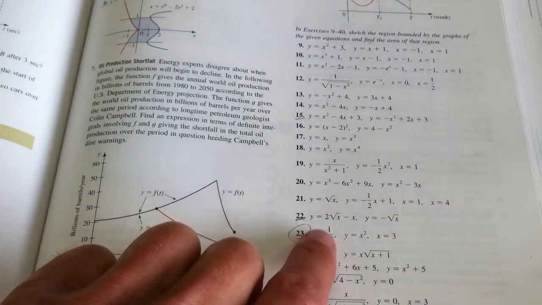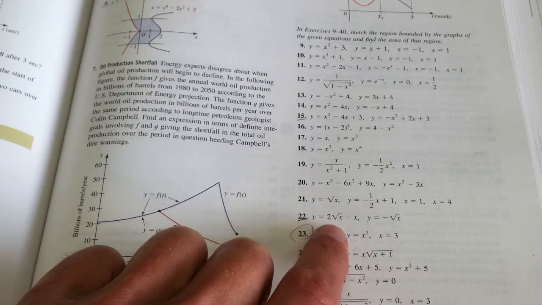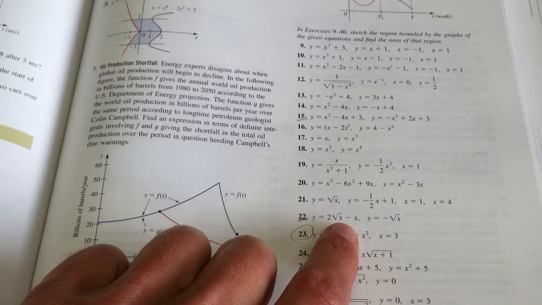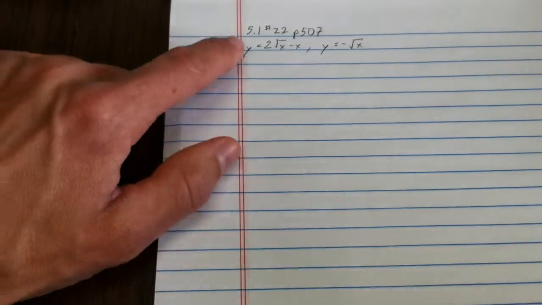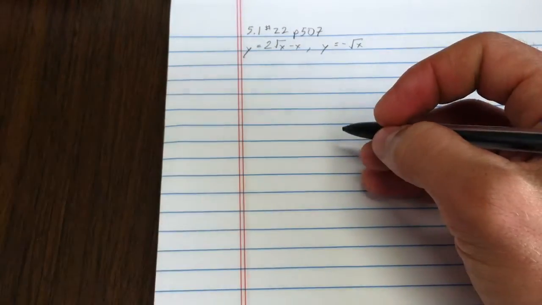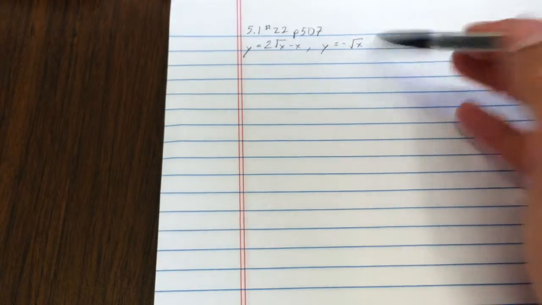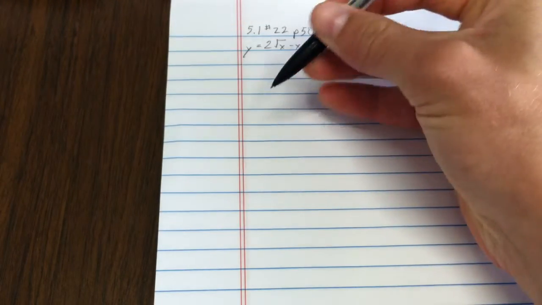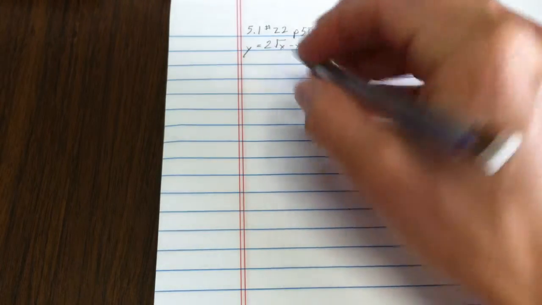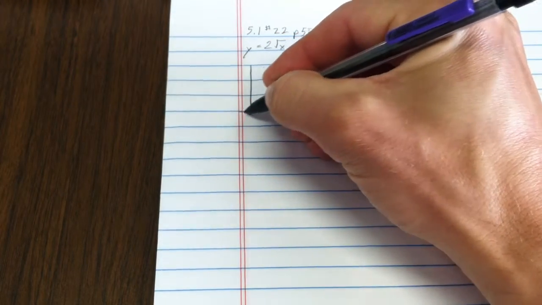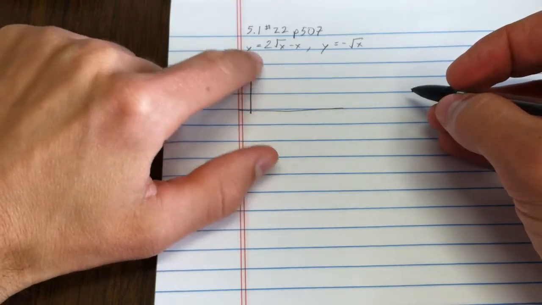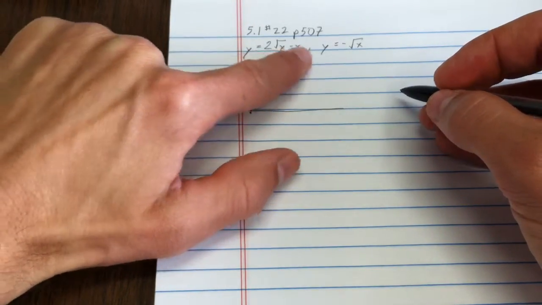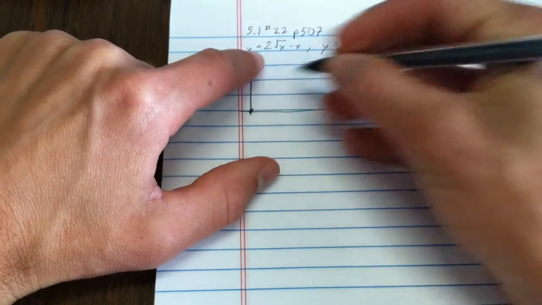that region. And we're looking at the equations y equals 2 square root x minus x and y equals negative square root x. So I wrote down those two problems. Let's see, I know that the domain of both of these is x greater than or equal to 0, simply because I can't put in a negative number for x and get out a real output. So let's start there. At 0, I guess this thing is 0.